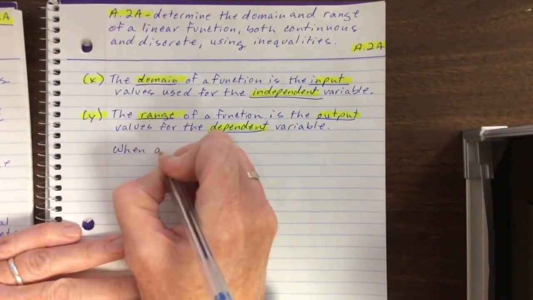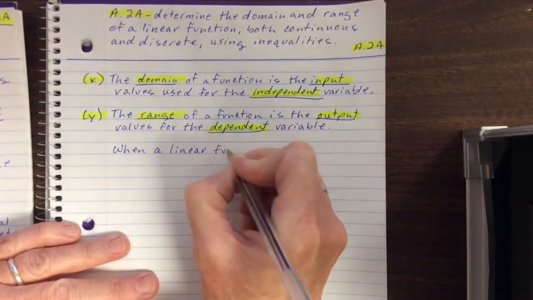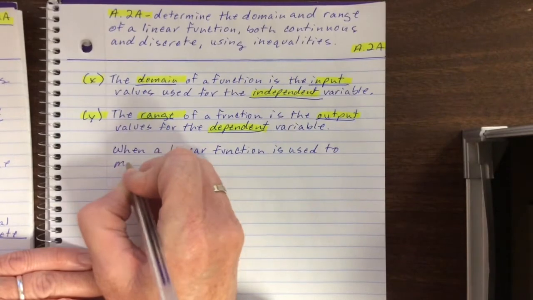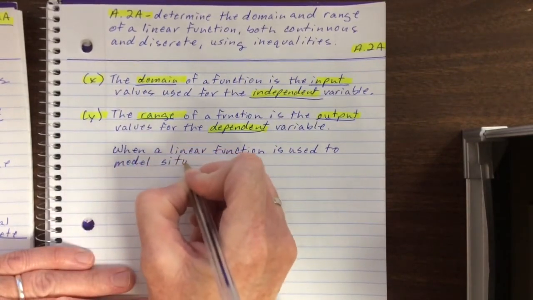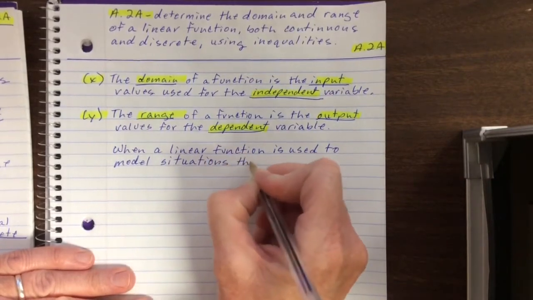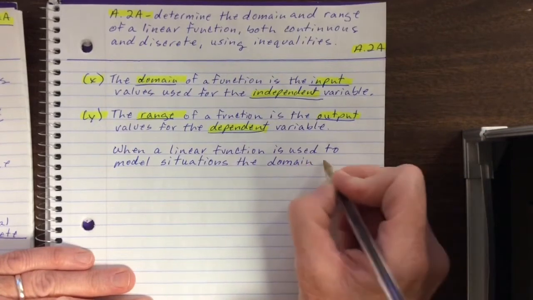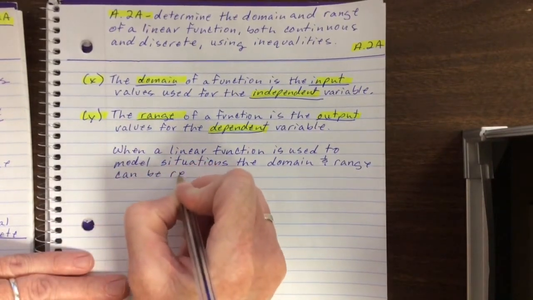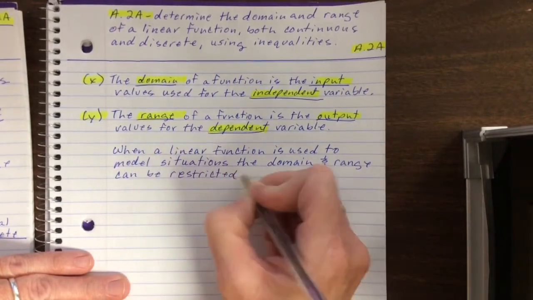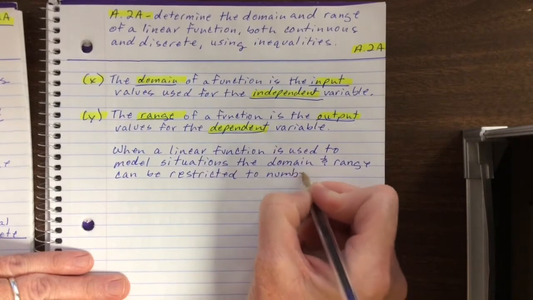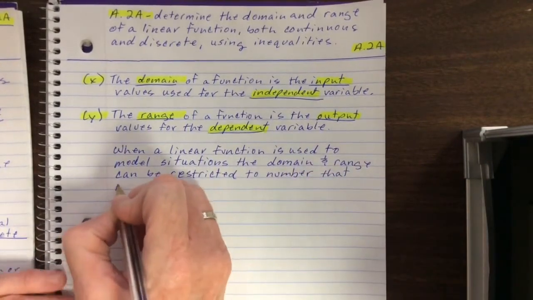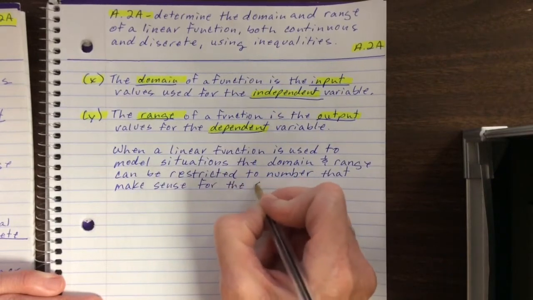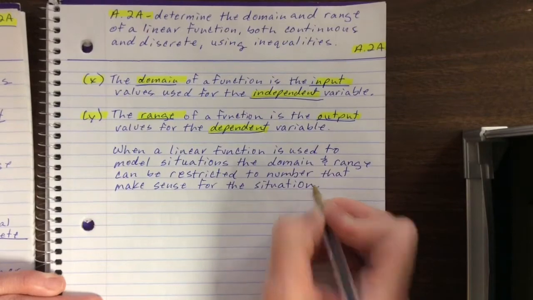When a linear function is used to model situations, the domain and range can be restricted to numbers that make sense for the situation. Okay?